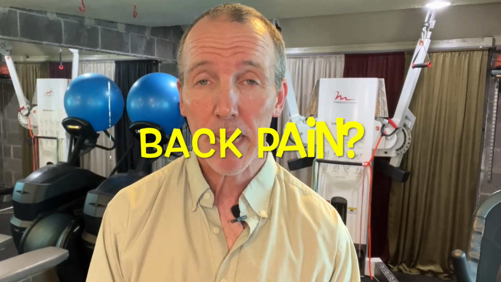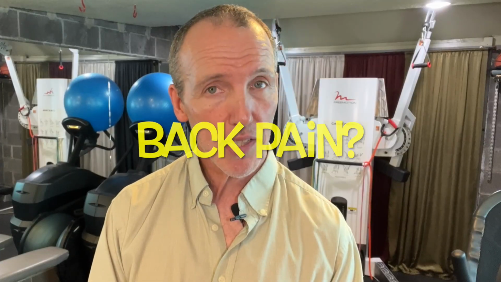I'm assuming it's back pain, but I don't know whether this is right-sided back pain, left-sided back pain, central back pain, is it sciatic pain? So when you leave your comments below asking about your own aches or pains, please be more specific about your questions so I know what kind of pain we're dealing with.